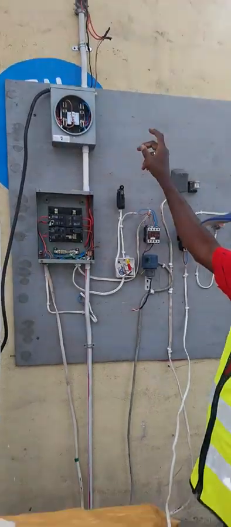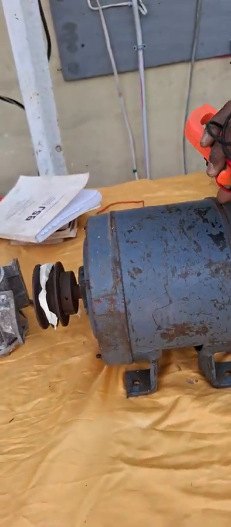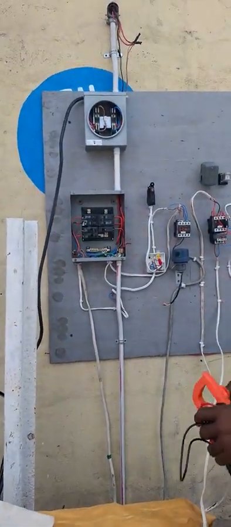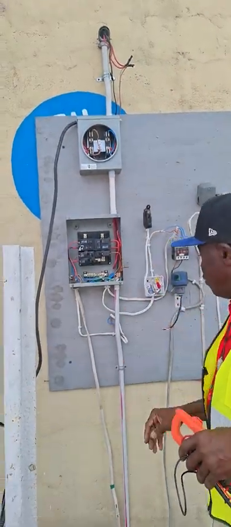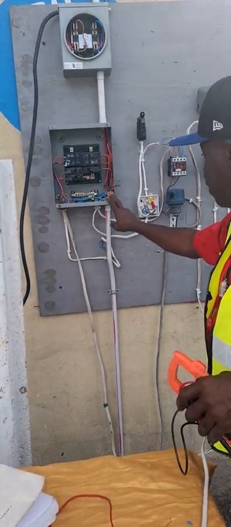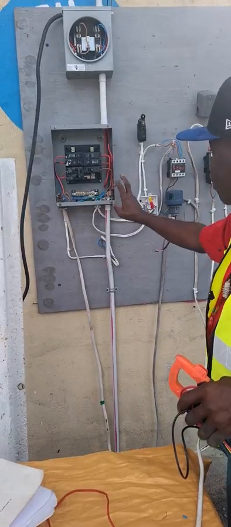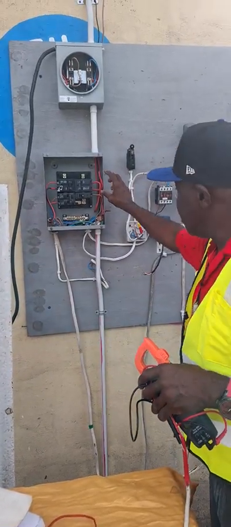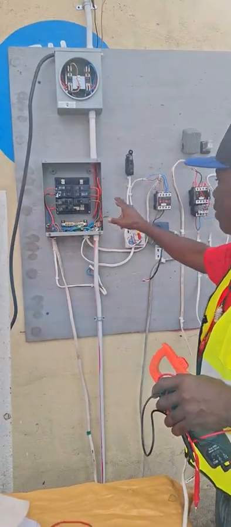But I have a 3-phase motor here, and I'm going to let the 3-phase motor run here, though I don't have a 3-phase supply. So this is my panel distribution board. Make sure my panel distribution board is properly routed and bonded. That is important. Your wires must be properly sized to your motor.